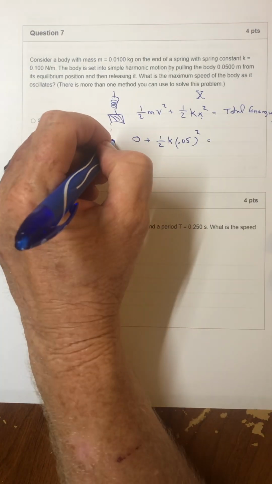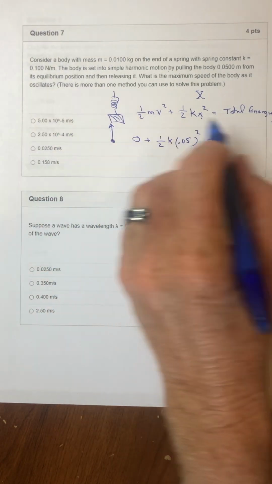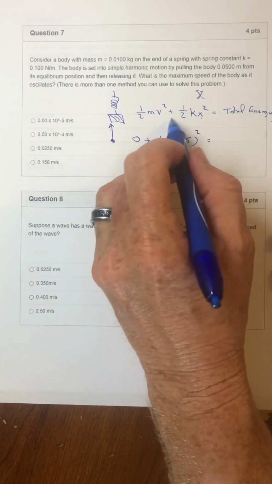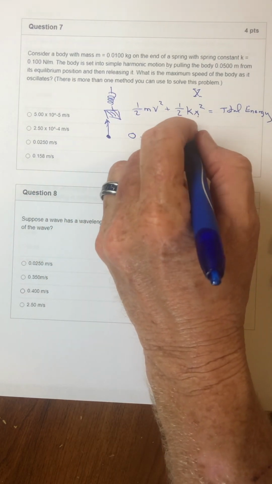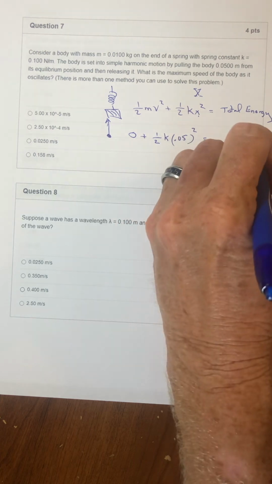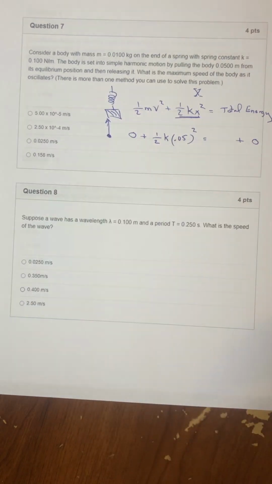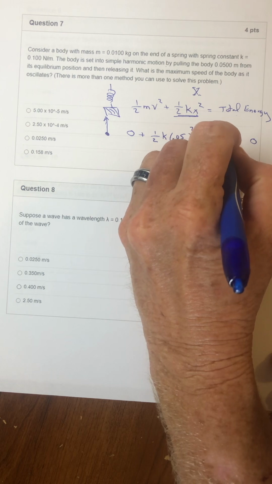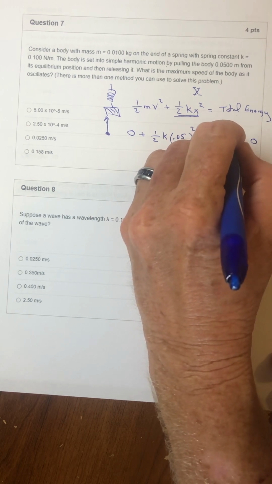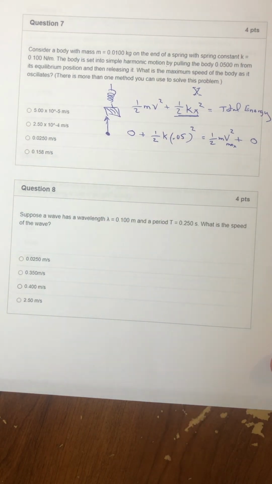And then, as you release it and it goes back, that would again have to equal this same formula, conservation of energy. I'll put a plus sign here, but because it gets back to its equilibrium, it has 0 potential energy. And because it has 0 potential energy, that is where it has its most kinetic energy.